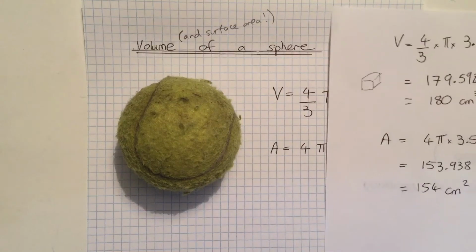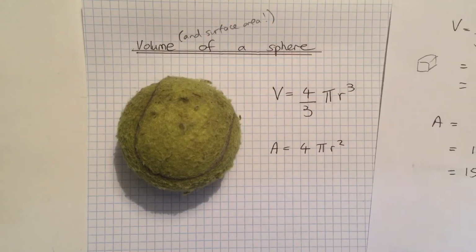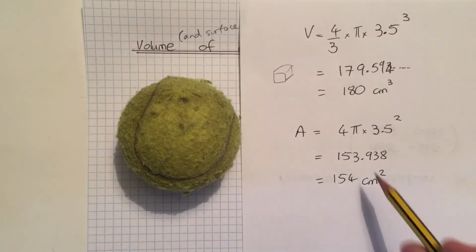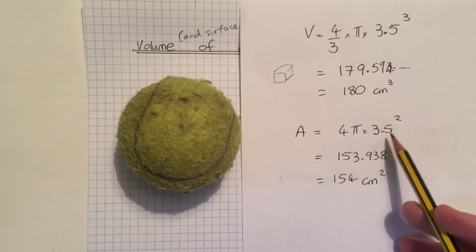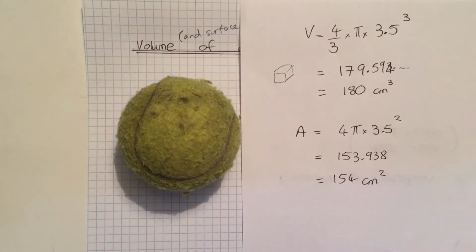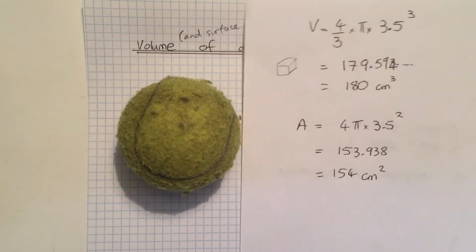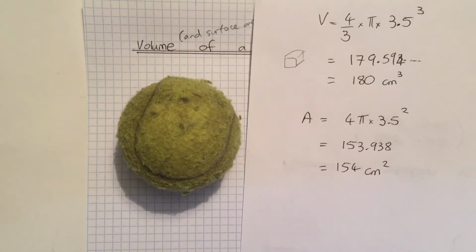Surface area, so using the formula 4 pi r squared now. So 4 pi times 3.5 squared. Typing that into the calculator, I get this, and to the nearest whole number, that's 154 centimetres squared.